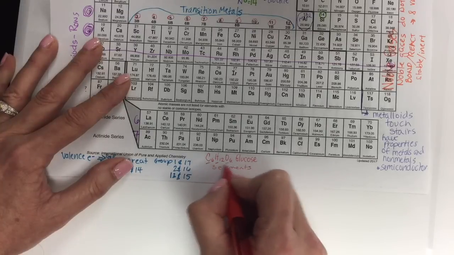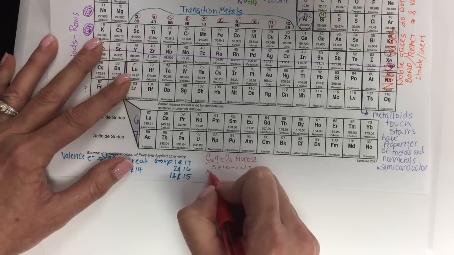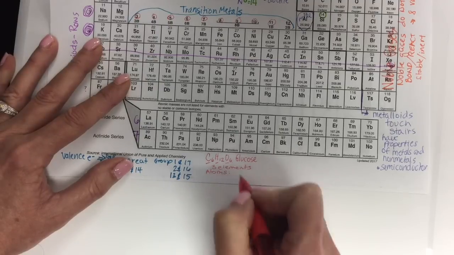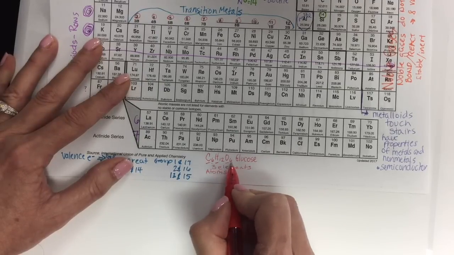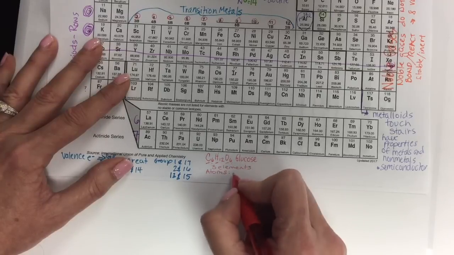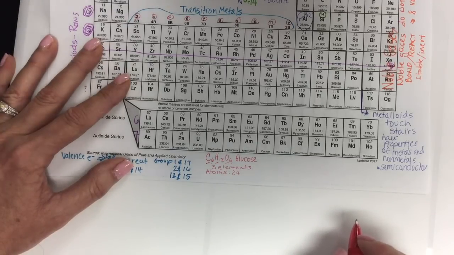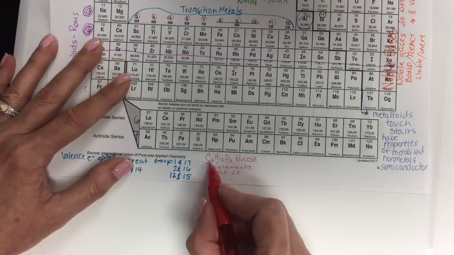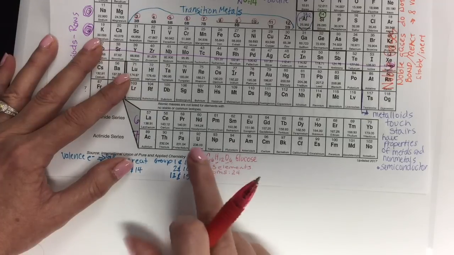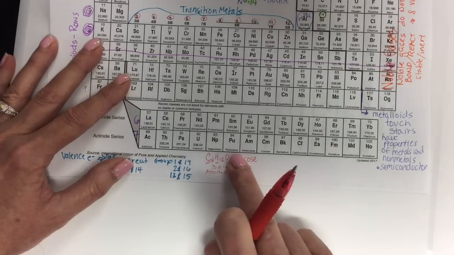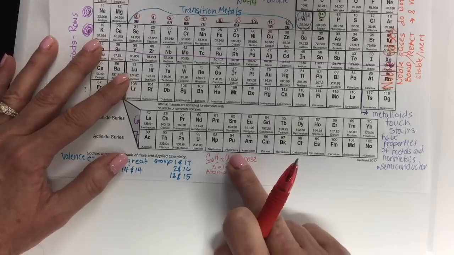But if we wanted to know how many atoms total altogether, we're going to count 6 plus 6 is 12, plus 12 is 24. So there are 24 atoms total. If you are asked to count, remember to look at the subscript. If there's no subscript there, then that just means there's only one of the element present.